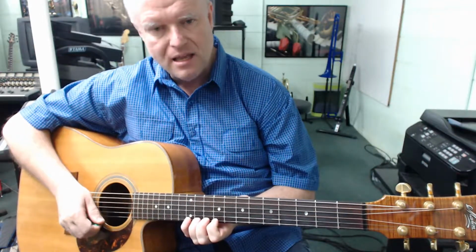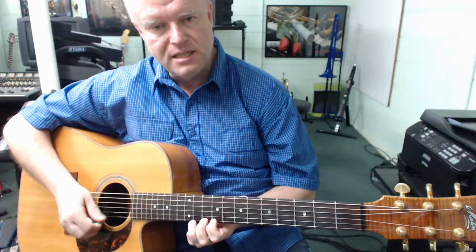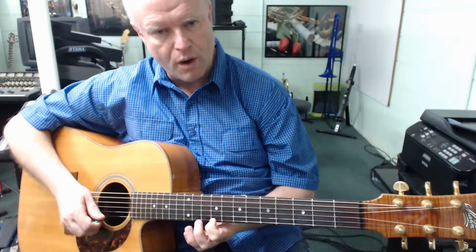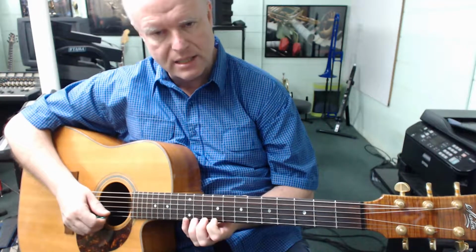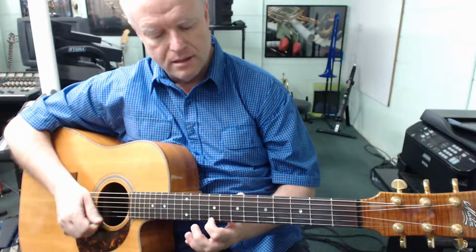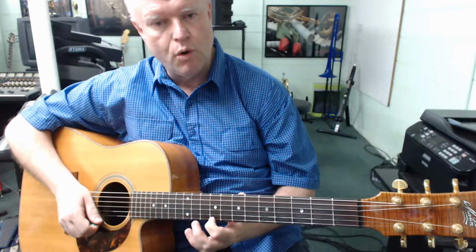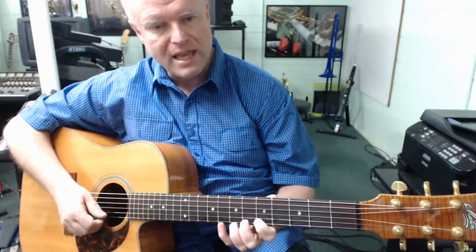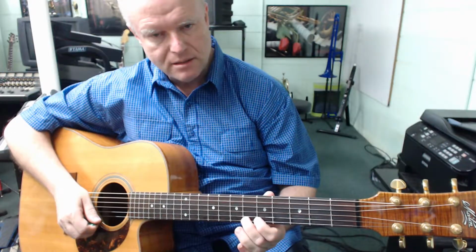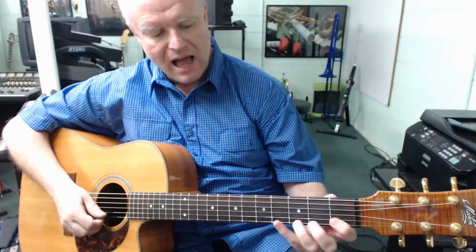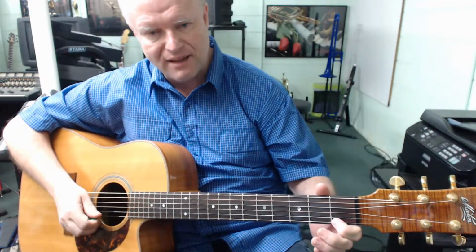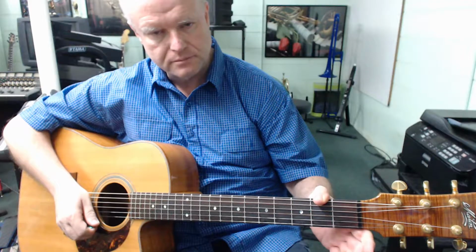So E, E flat, D, D flat. So likewise on the 9th fret of the guitar, because we're going down in pitch, the 10th fret was a D, the 9th fret we should call D flat. Then we have a C, B, B flat, A, A flat, G, G flat, F, and E.